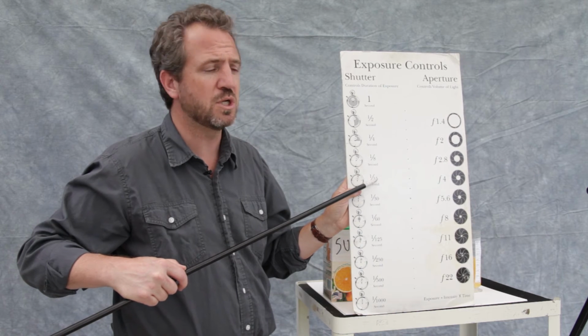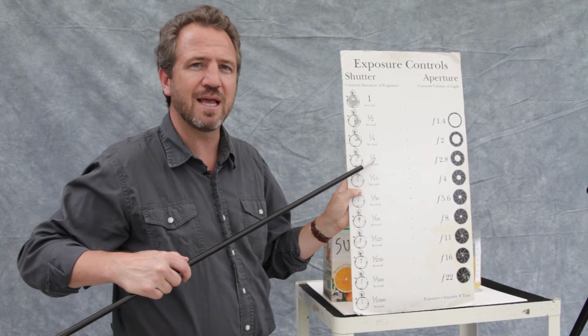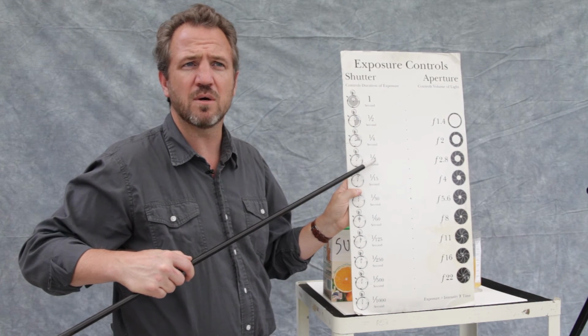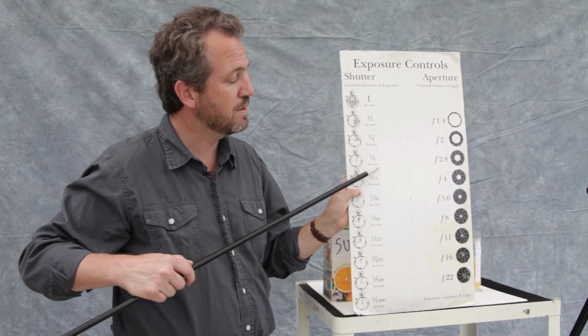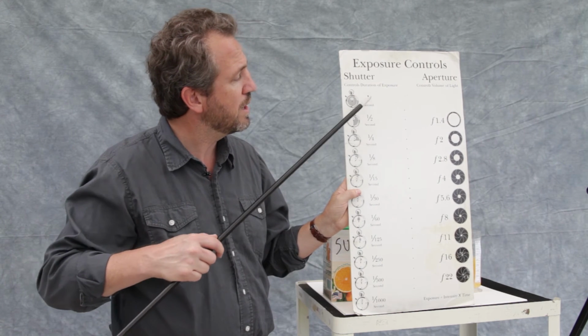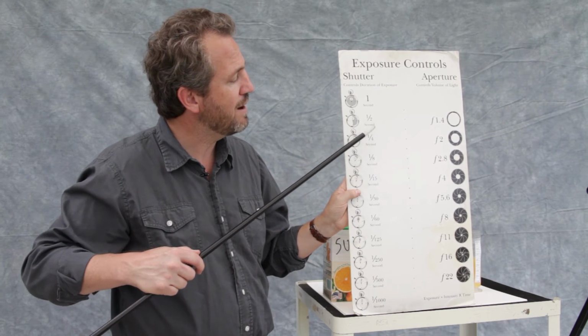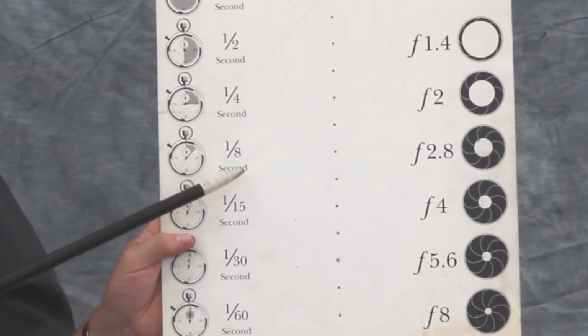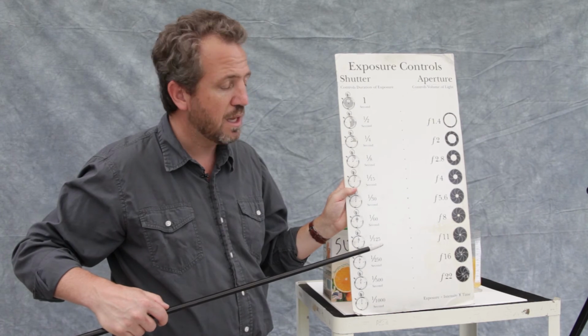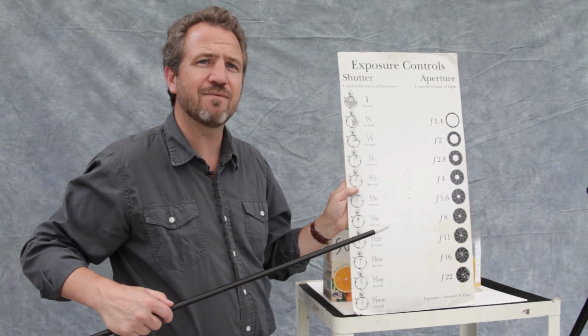You'll see some old shutters that will, instead of having an eighth of a second, have a 10th of a second. But if you're using a modern SLR or digital SLR camera, those shutter speeds are going to be very accurate with the electronic shutter mechanism. But anyway, we go from 1 to a half to a quarter to an eighth, 15th, 30th, 60th, 125th, and so on. And you just have to memorize this.